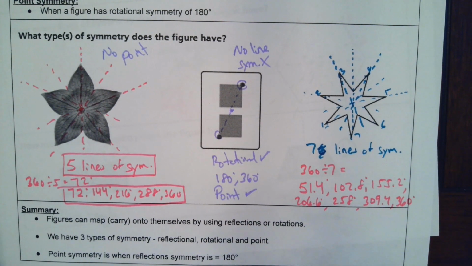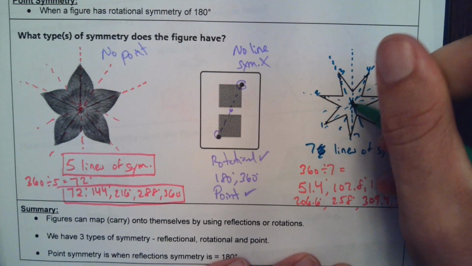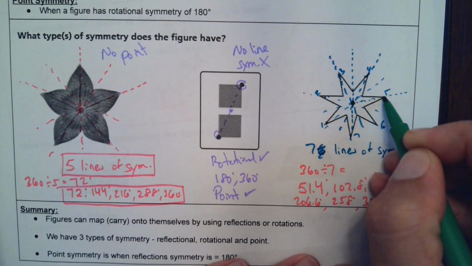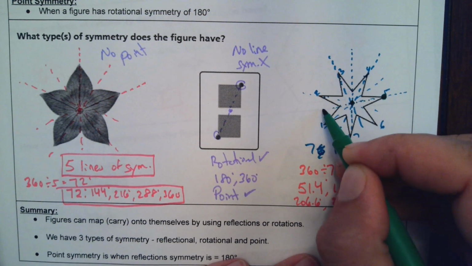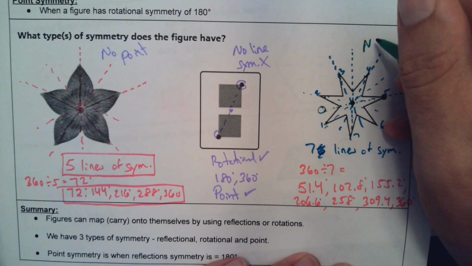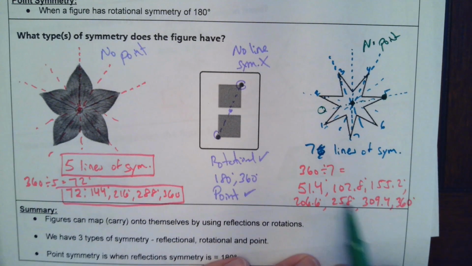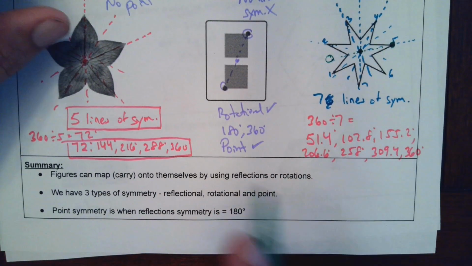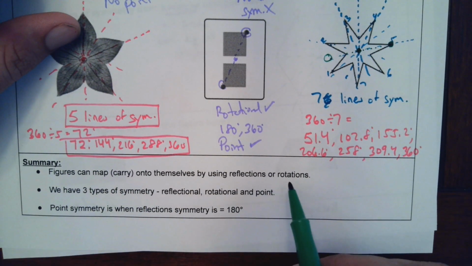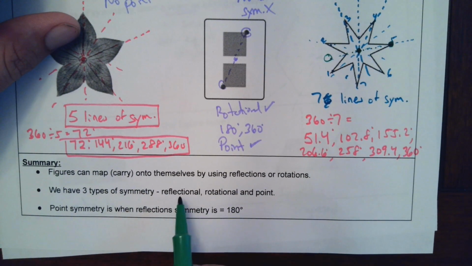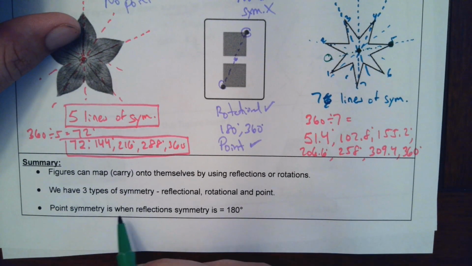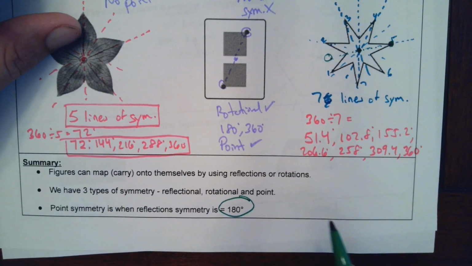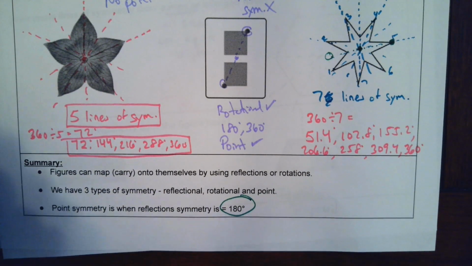Now the question is, do we have point symmetry? So we start in the center. Let's move towards this point here, but if we move the opposite direction, there's no point. So there's no point symmetry, and we see it in these numbers. There's no 180. All right, so your summary: figures can carry onto themselves by using reflections or rotations. Three types of symmetry: reflectional, rotational, and point. And point symmetry is when we have rotational symmetry equal to 180. All right, guys. I think practice should be pretty good. Good luck, and I'll see you soon.